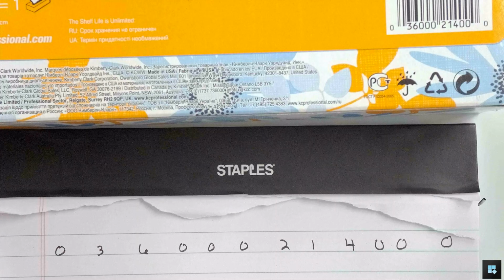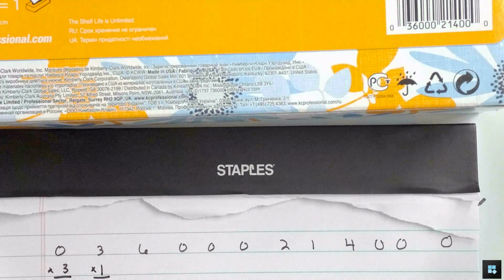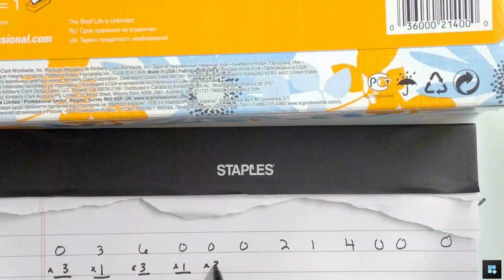So the pattern is to take each of these digits and multiply by 3 or 1 in an alternating pattern. So the first digit times 3, the next digit times 1, the next digit by 3, the next one by 1, and so on.